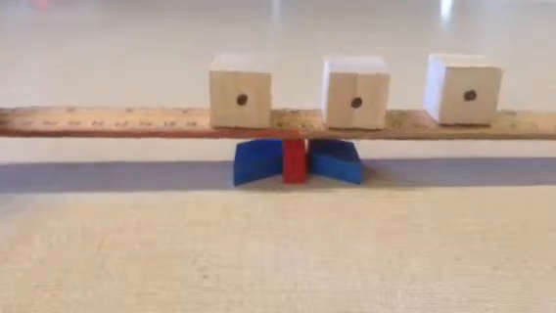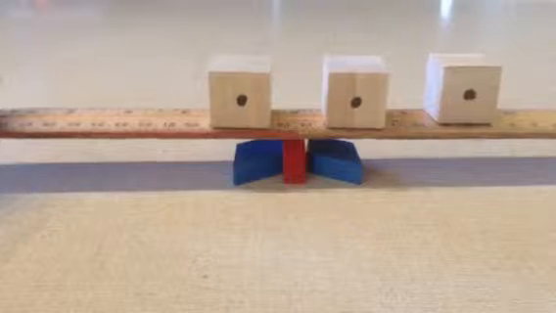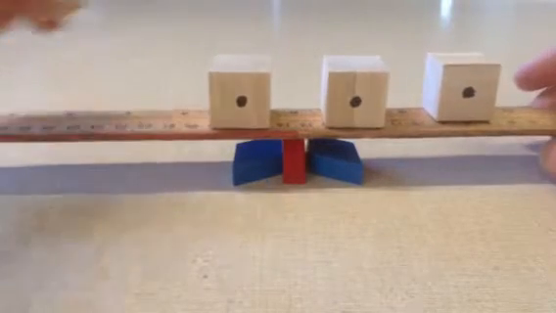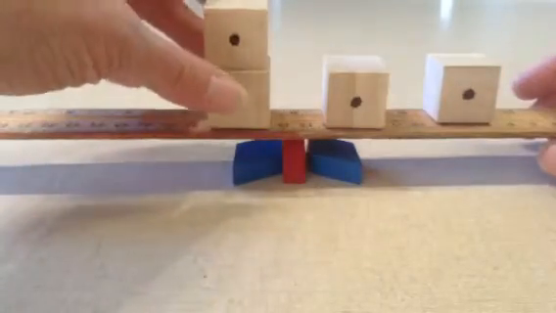But you want it to be balanced, so wherever you end up placing your blocks, make sure it balances on that 6. There's a lot of different configurations you could use. All right, that's your first task.